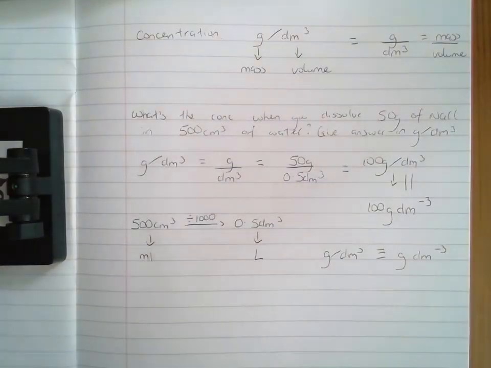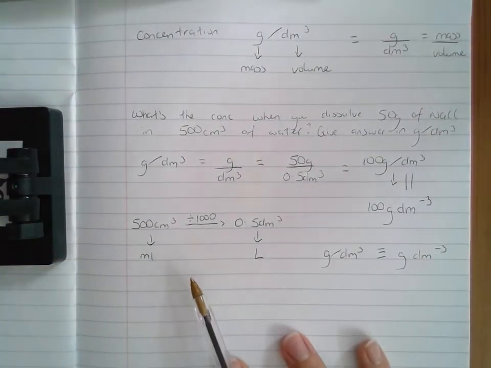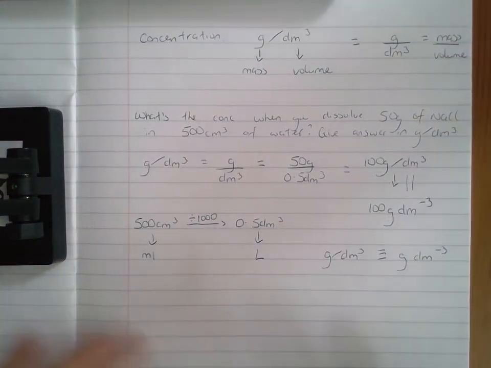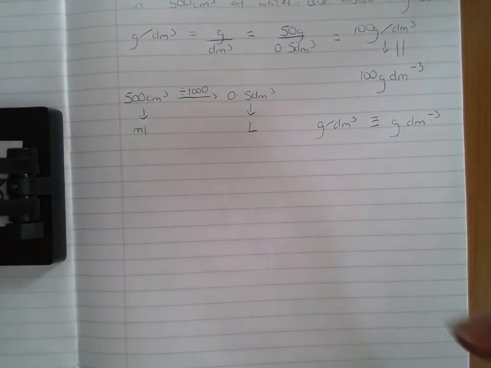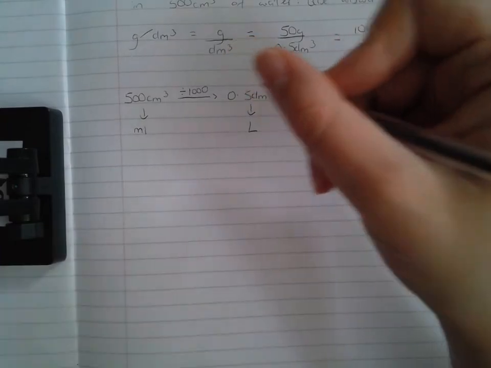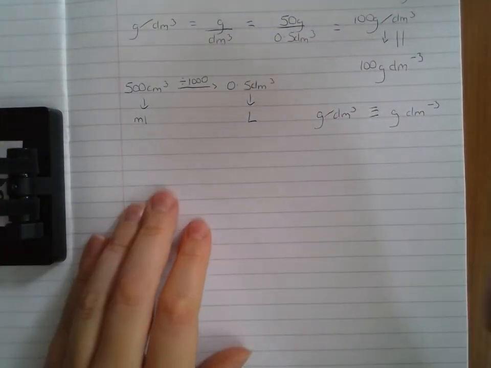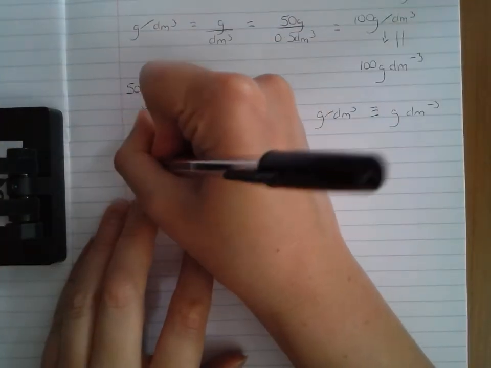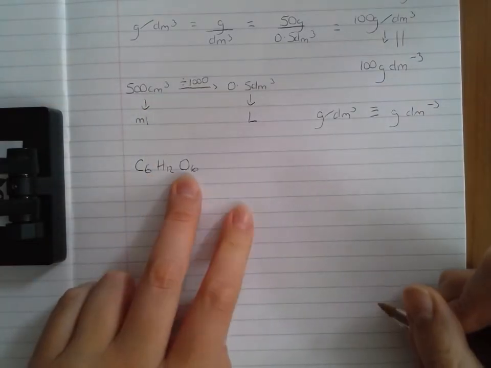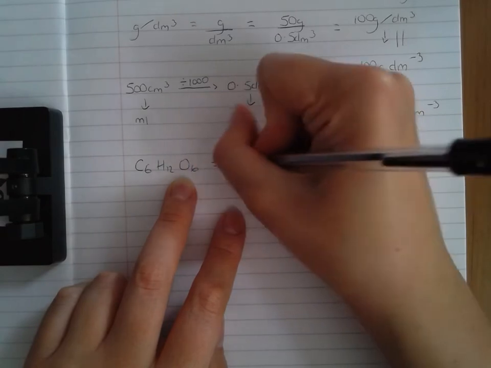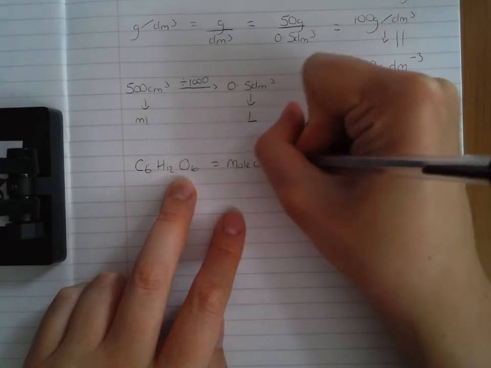The last thing we need to go over really quickly is empirical formula. Just a reminder, empirical formula is the simplest whole number ratio of a formula. So I'm going to give you an example. This is the formula of glucose, and this is what we call the molecular formula.